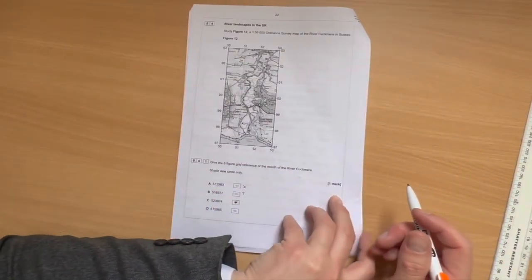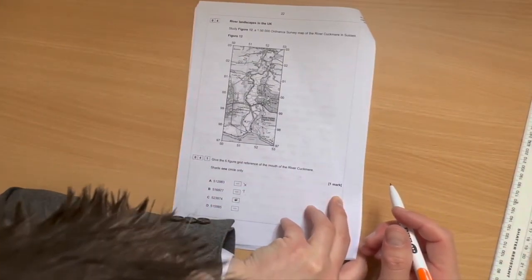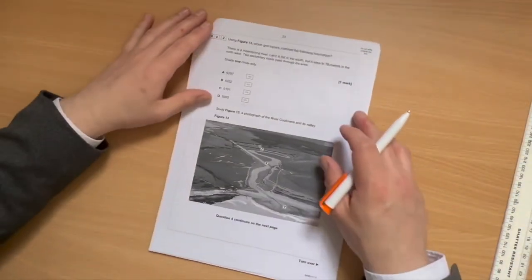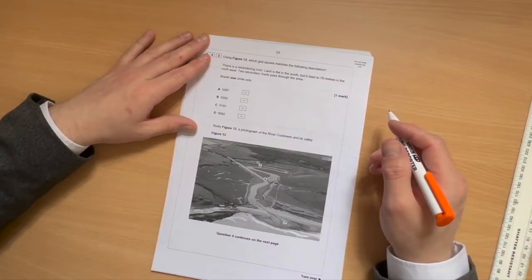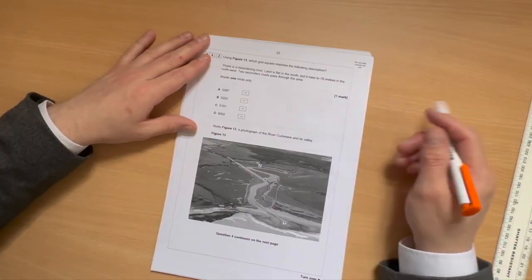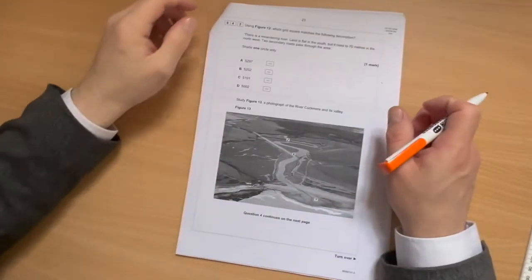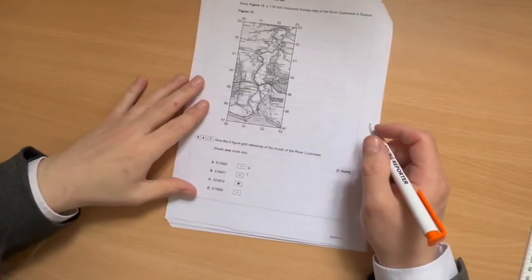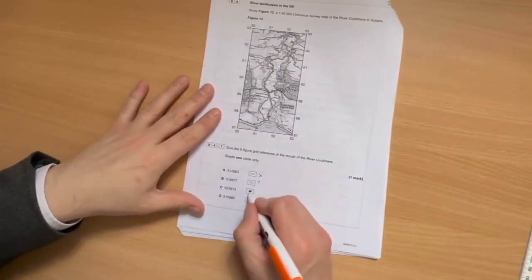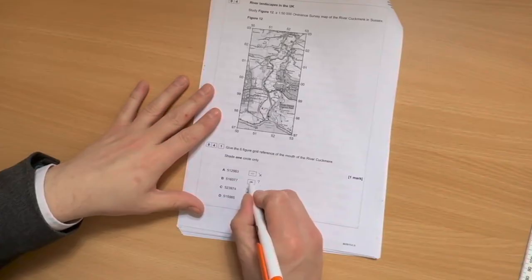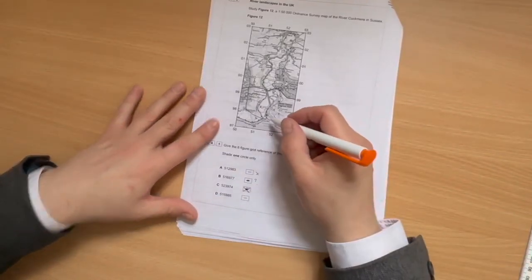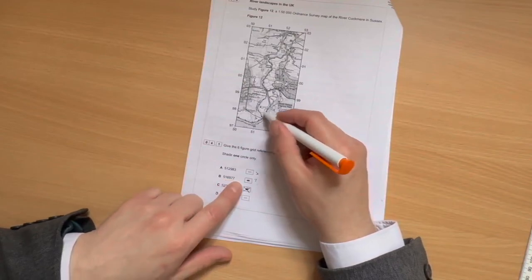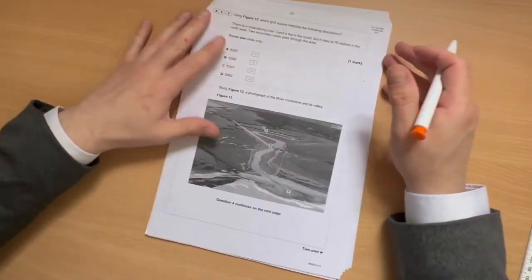Okay. Using figure 12, which grid square matches the following description? Actually, go back. No, it's B, isn't it? So the way we do it is we cross out that answer and that answer because it's there. 516977. So in the exam, if you question yourself, just have a quick look back.